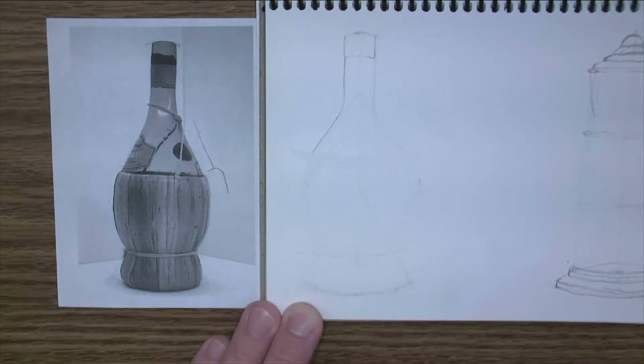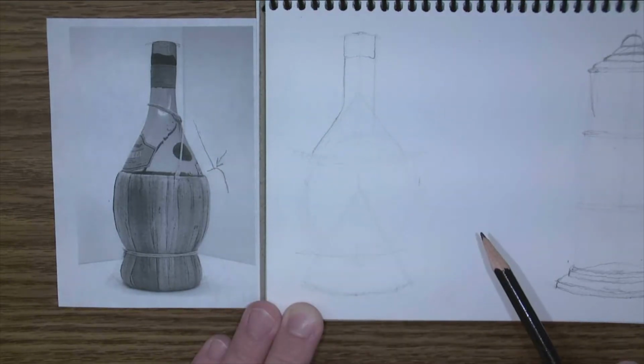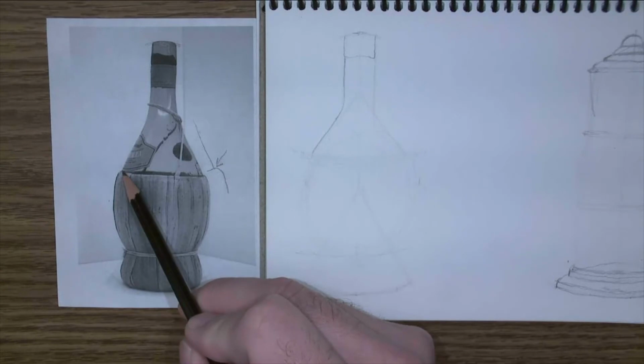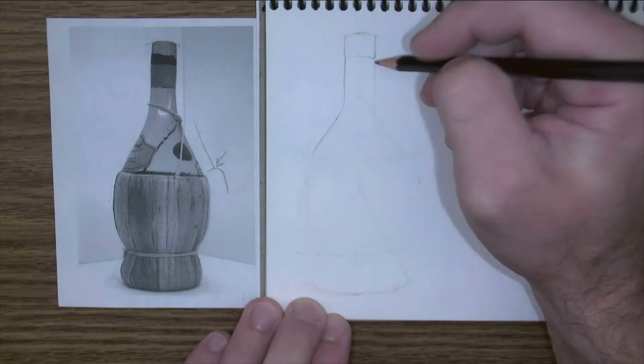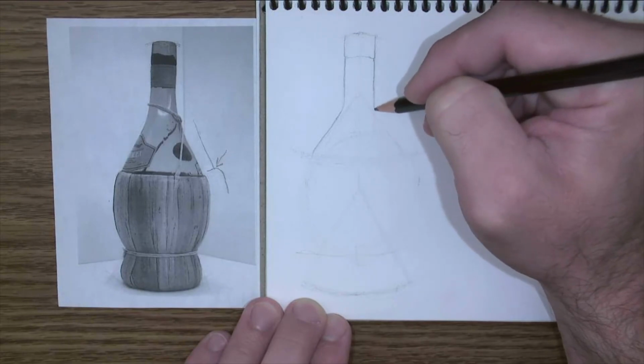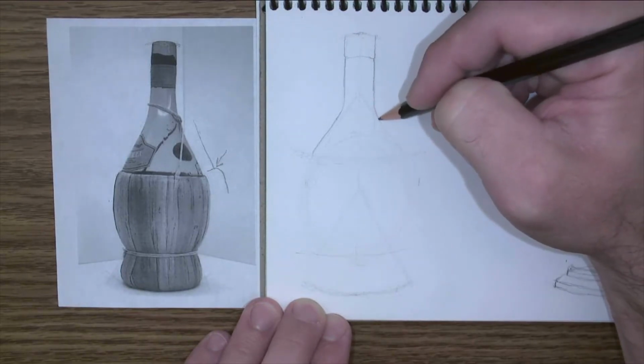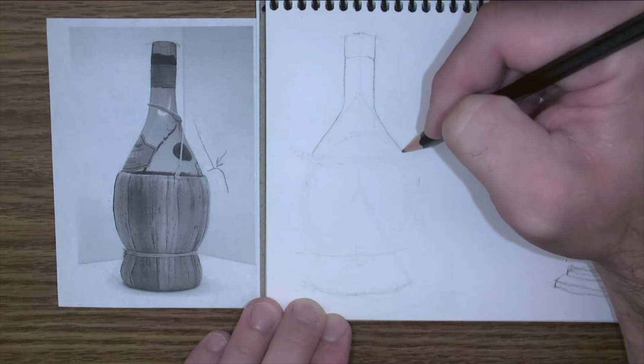Because again, we need to make sure that we're showing that gap between the glass and where the stuff that's wrapped around the glass comes up. So I'm going to do the other side now. Again, keep your lines light. Don't press hard to make them look like a cartoon outline. And I stop there.